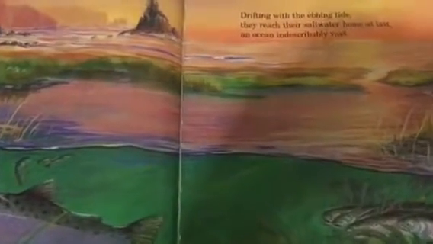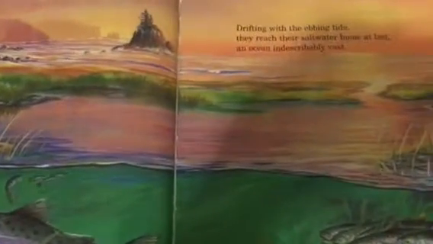Let's continue. Drifting with the ebbing tide, they reach their saltwater home at last, an ocean indescribably vast.